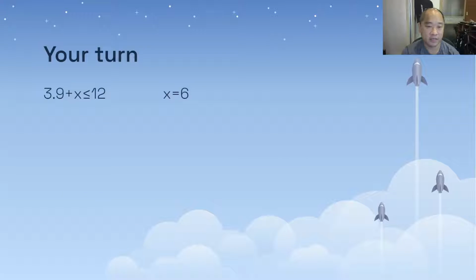Your turn. Tell me. True or false? Or none of the above. Could it be that one? That'd be crazy, huh? Okay. 3.9 plus 6 is less than or equal to 12. So this is 9.9 is less than or equal to 12. This is true.